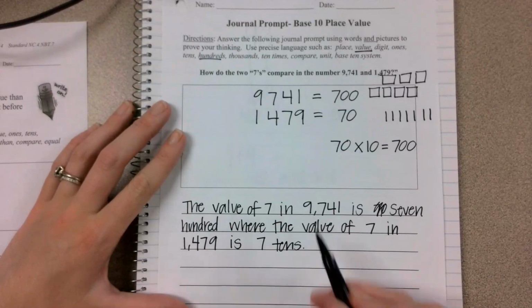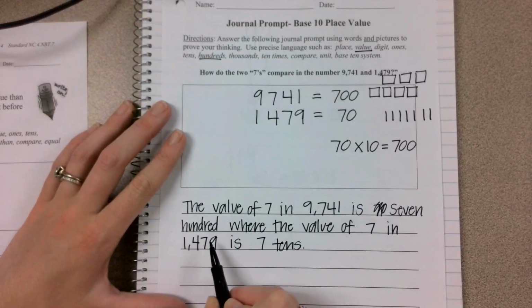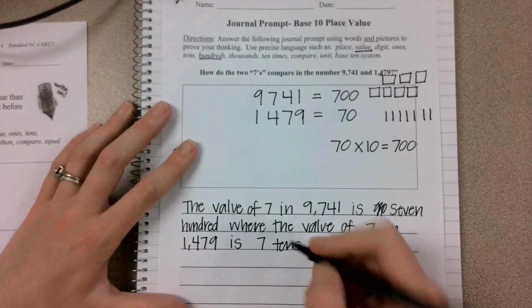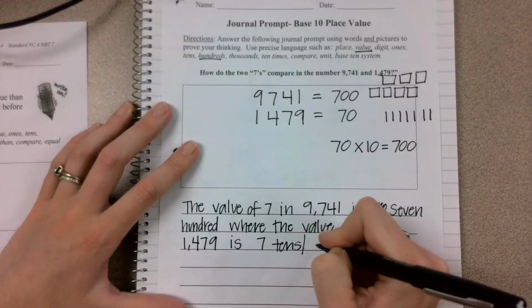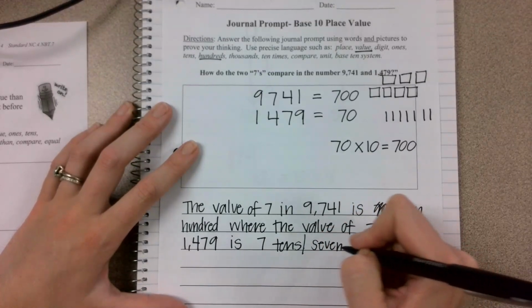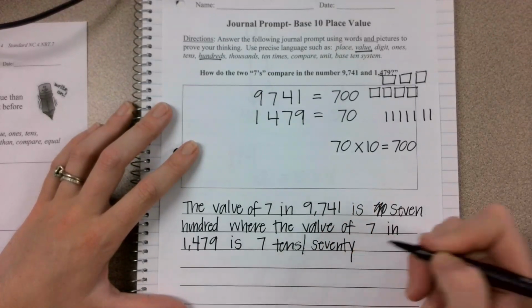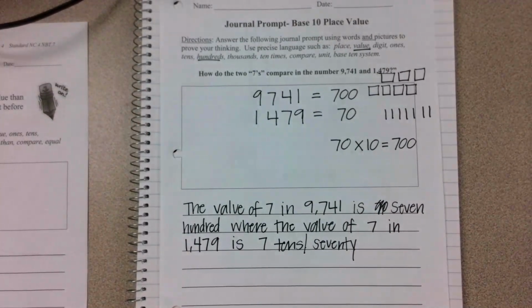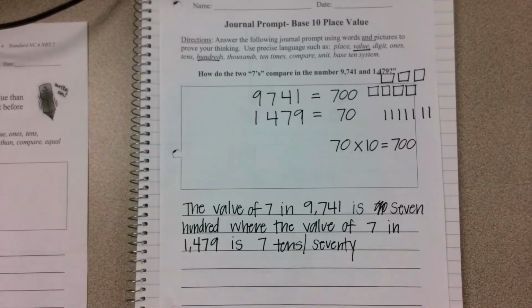So the value of 7 in 9,741 is 700, where the value of 7 in 1,479 is 7 tenths, and I could put slash 70. I probably misspelled 70, and I'm really sorry about that, but we're not worrying about spelling right now. I know what that means, 7 tenths. And we use the word tenths, okay?